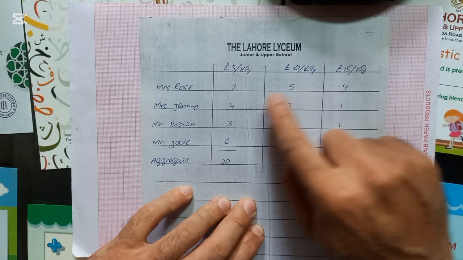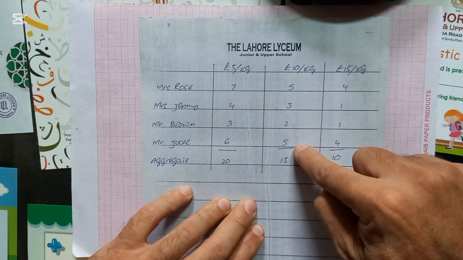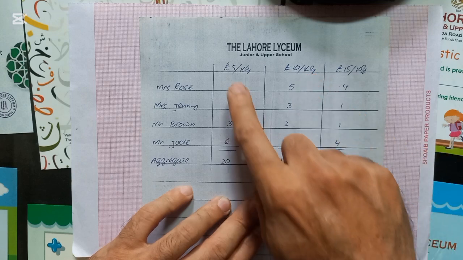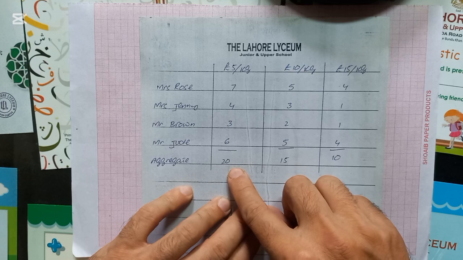Mrs. Rose is demanding 5 kg, Mrs. Jenny 3, Mr. Brown 2 and Mr. Jude 5 kg. And their aggregate demand at this price is 15 kg, and when the price was 5 pound per kg, aggregate demand was 20 kg.